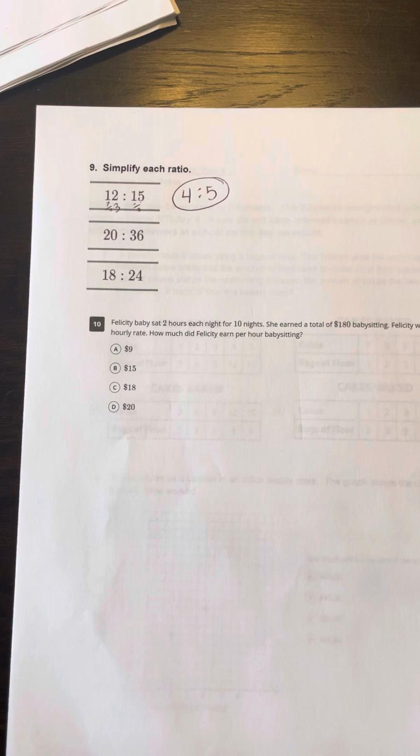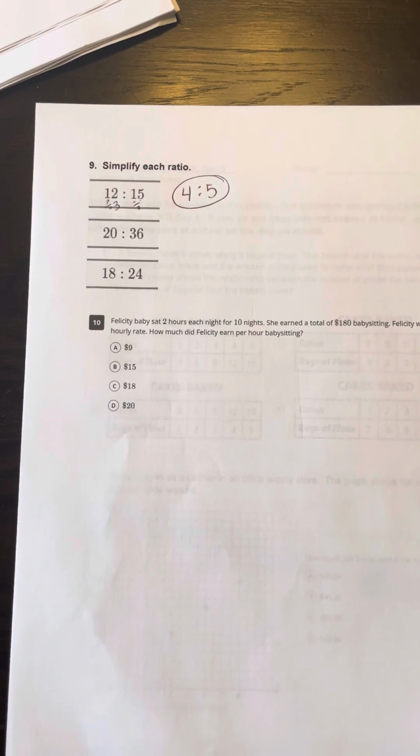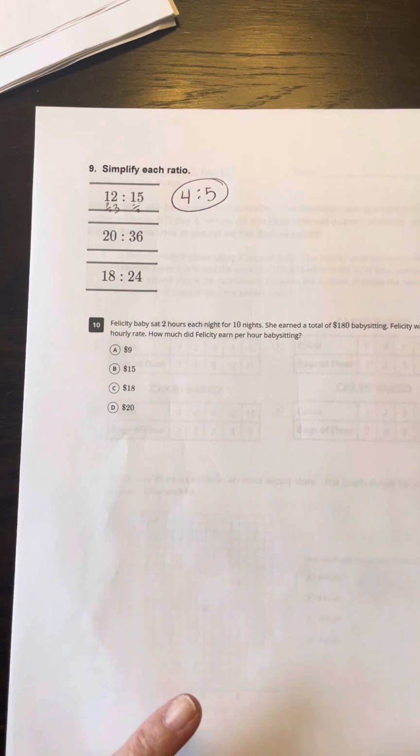Number 10, Felicity babysat 2 hours each night for 10 nights. She earned a total of $180 babysitting. Felicity wants to calculate her hourly rate. How much did Felicity earn per hour babysitting?